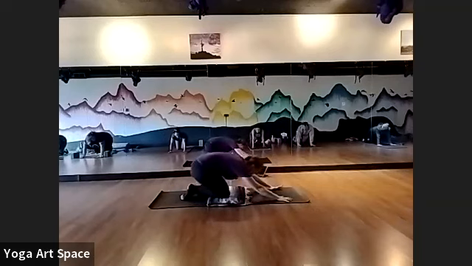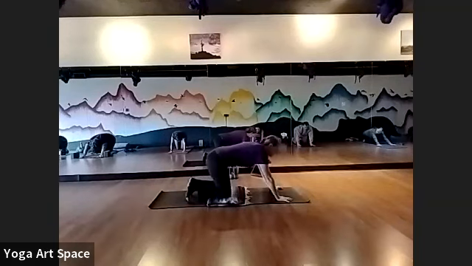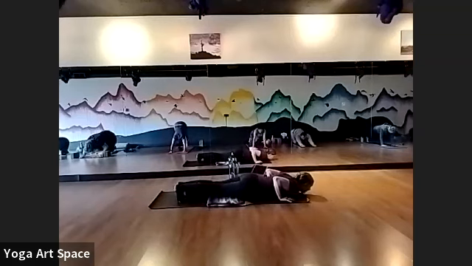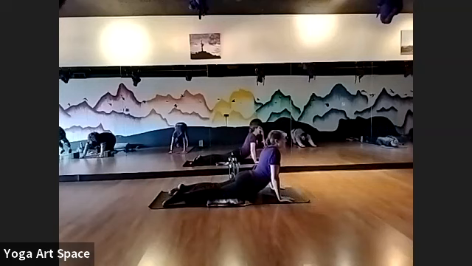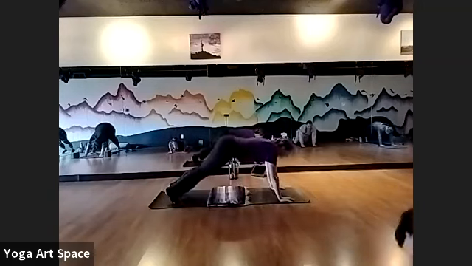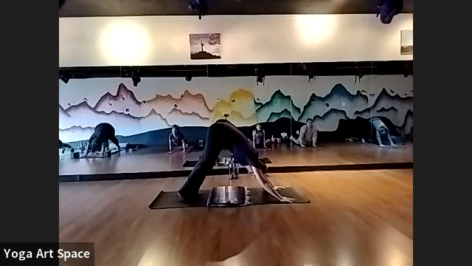Perhaps some of us choose a child pose for a moment, a down dog, or some of us may want a flow. So, chaturanga, bend, downward facing dog.